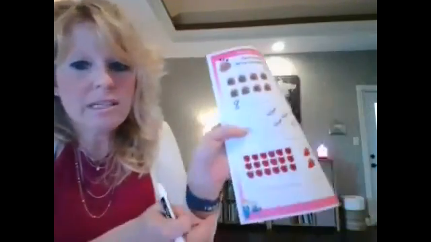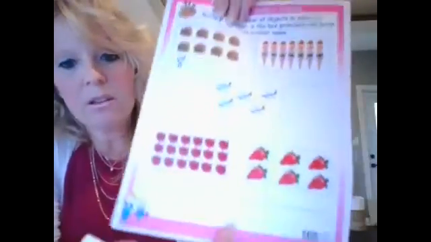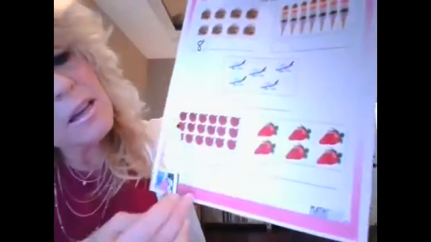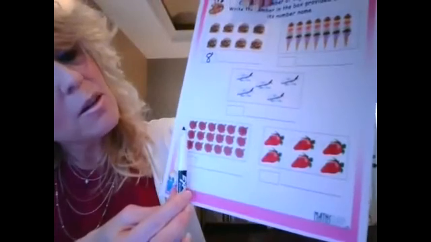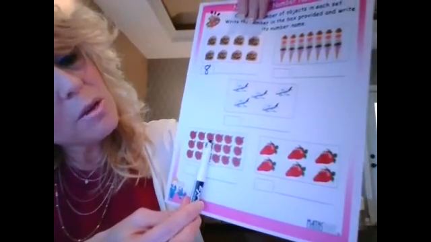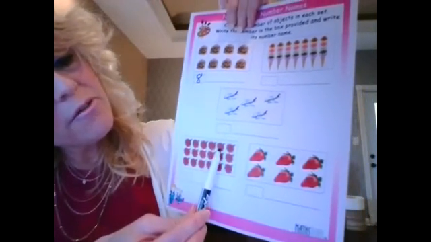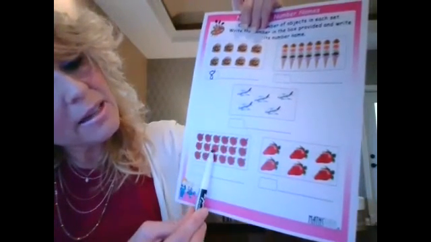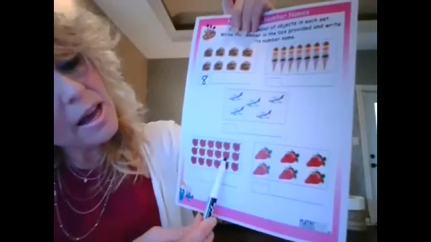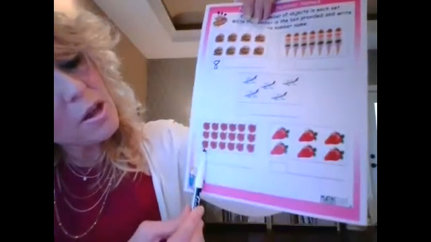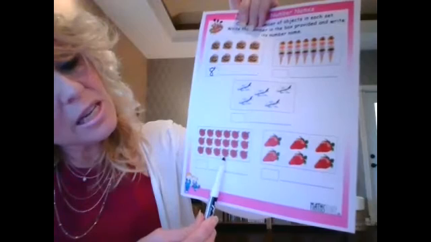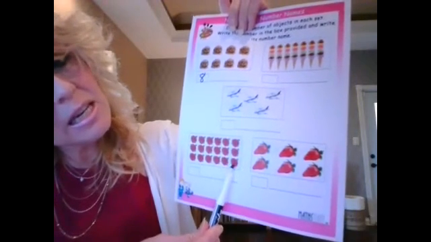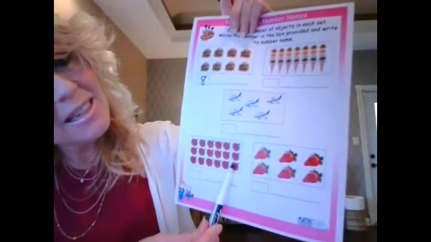All right, we have 2 more to do. Our next one is a flower. See if I can go a little closer to the computer so you guys can see it. There's a lot here. 1, 2, 3, 4, 5, 6, 7, 8, 9, 10, 11, 12, 13, 14, 15, 16, 17. What's next? 18. Good job.